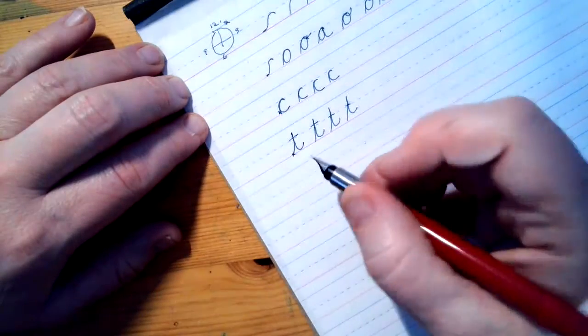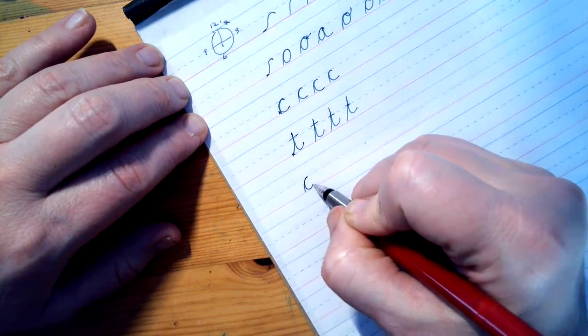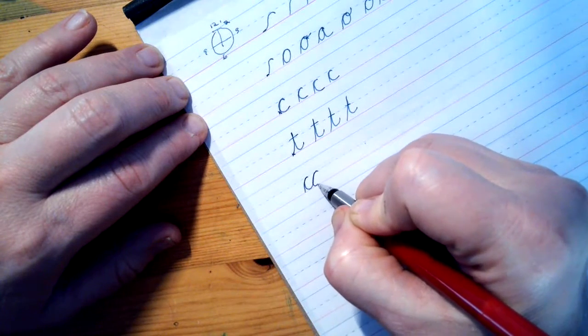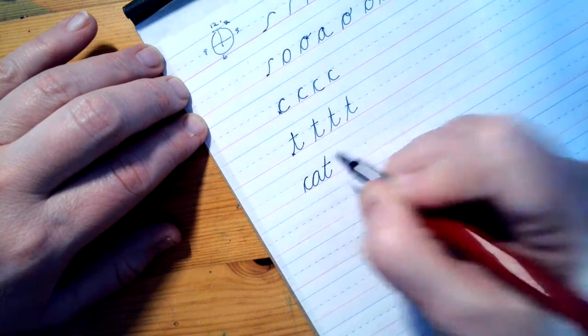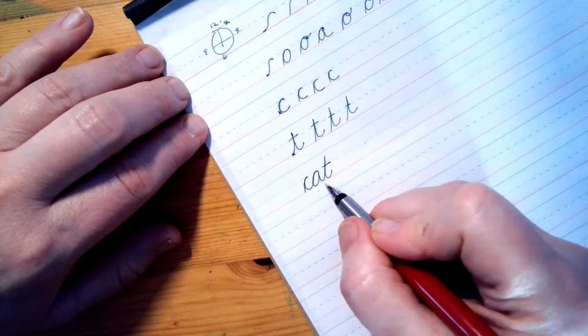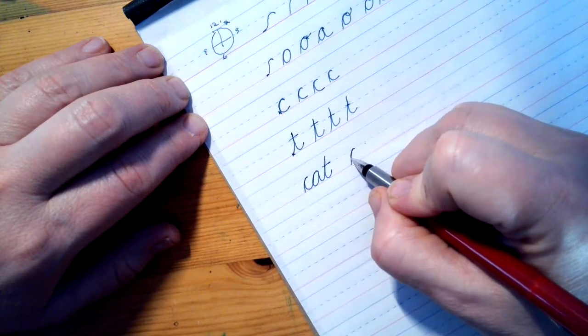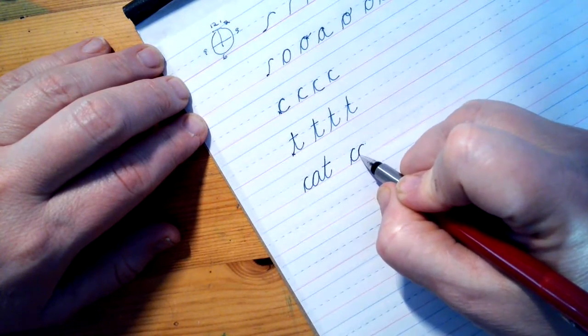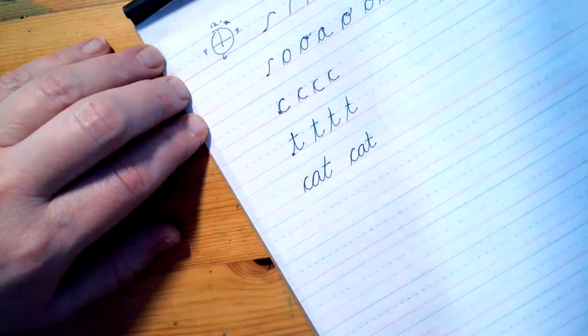We could write cat. C, A, T. So that we could then work on those connector pieces. Right? So we do a whole row of the word cat. C, A, T. Okay.